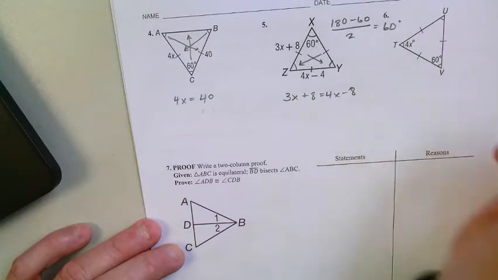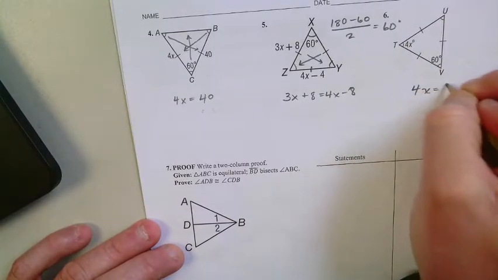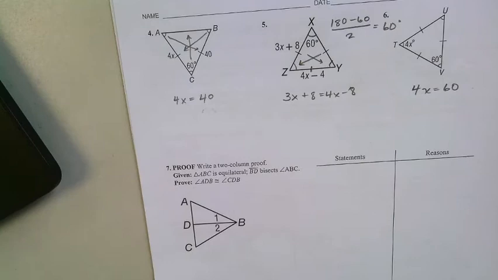Lastly, you can tell by the way the angles are marked, these are equal. So we have that right there. Okay.